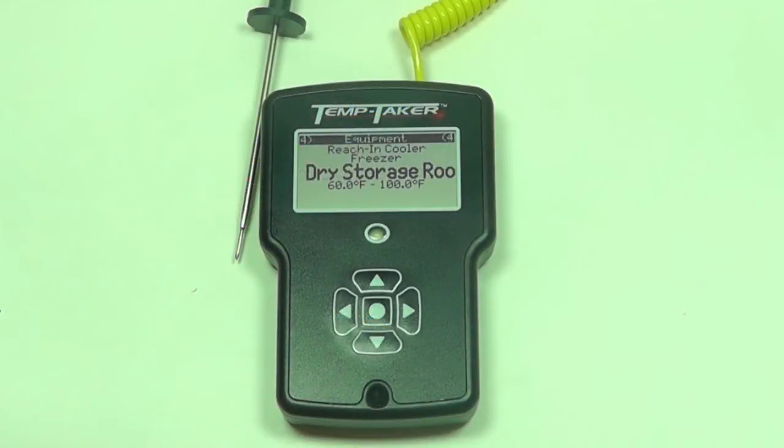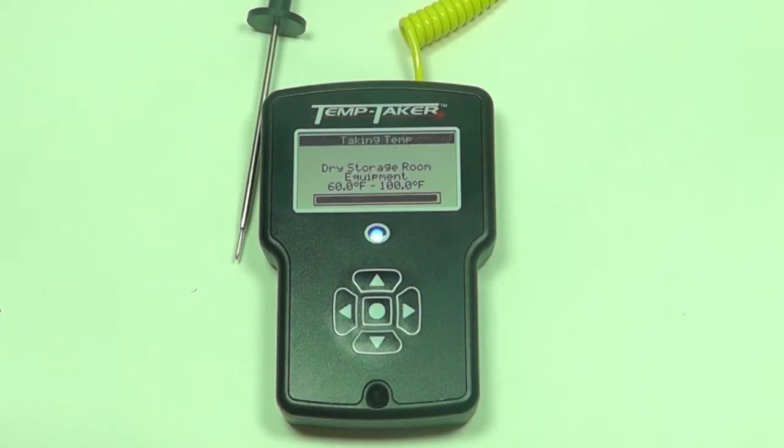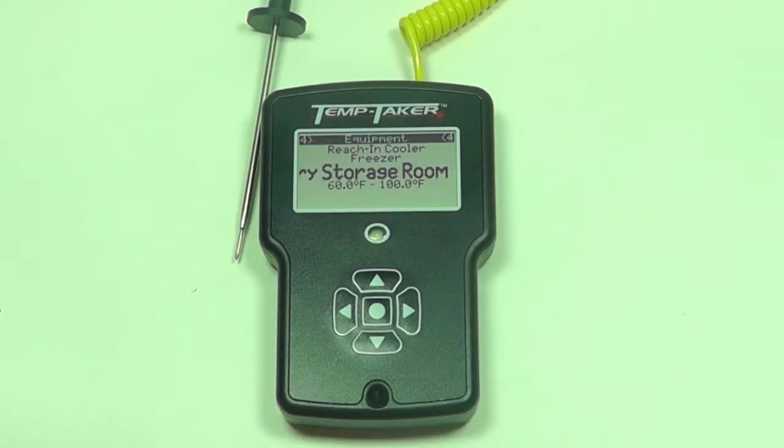Once in position, press the center button to record the temp. When a temp falls in range, the LED light blinks green and the screen displays an in-range message. This event is now logged within the Temp Taker memory, and the user can press the center button again to return to the previous menu, allowing them to proceed with temping the next item on the same program list.